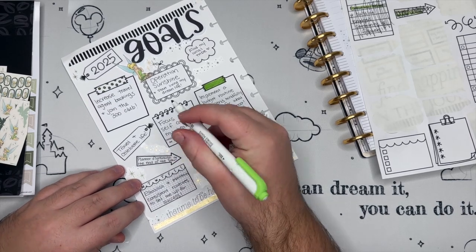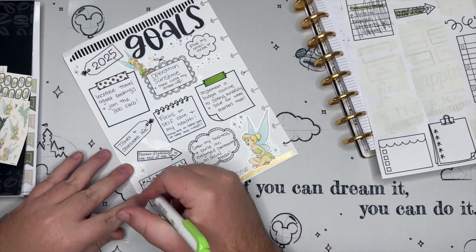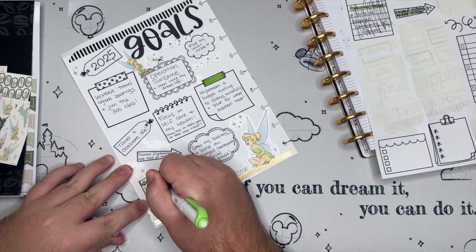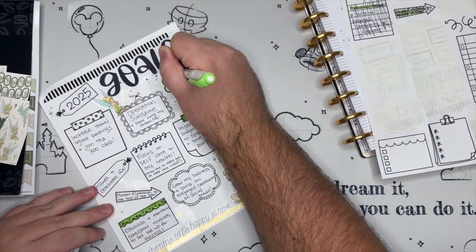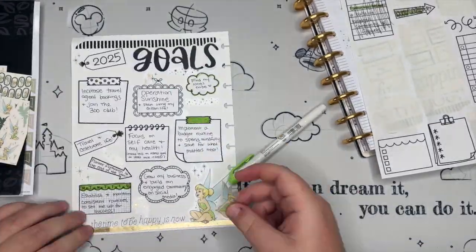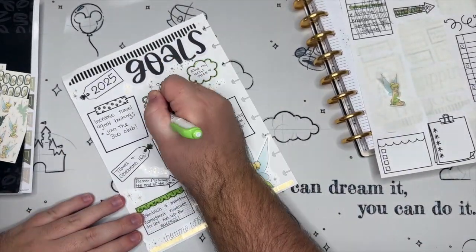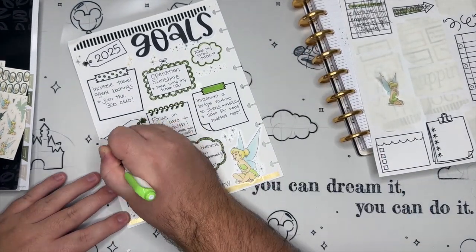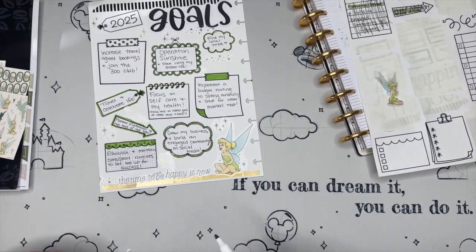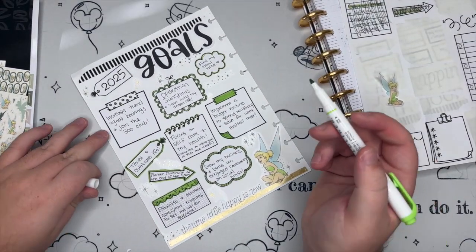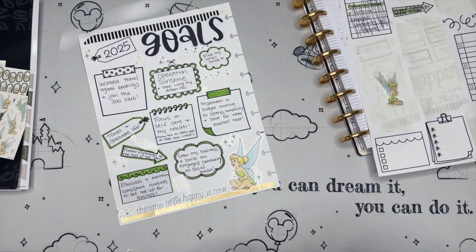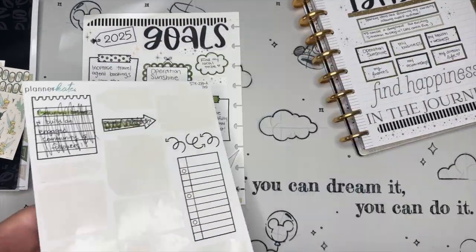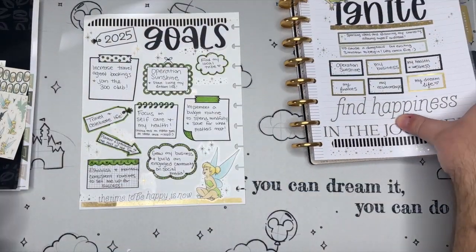I'm thinking this whole thing can be green, or just the outline. Let's see. Okay, did we go a little overboard? Who's to say? But I kind of love it. I think that is perfect. I did also take this little Tinkerbell off because I don't know, it wasn't working. And we're gonna go with our gut there.